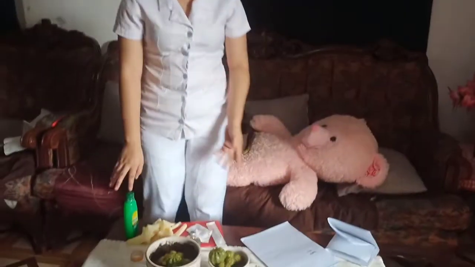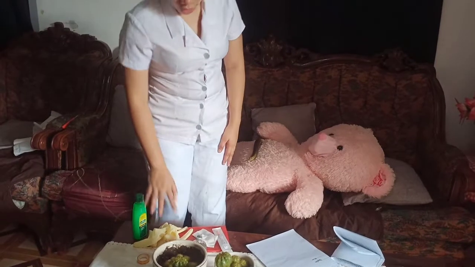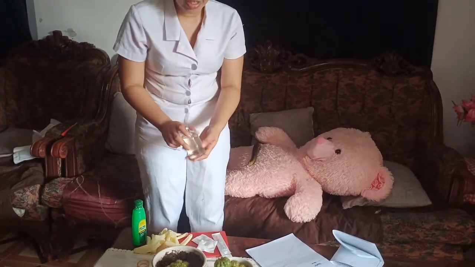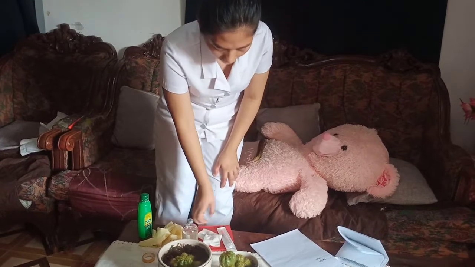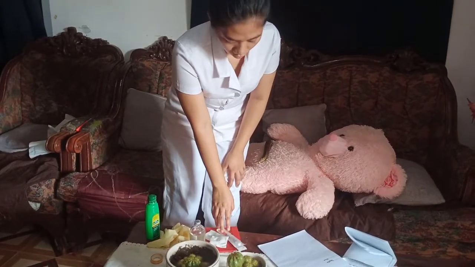So we have the alcohol, gloves, insulin vial, then cotton balls and syringe. Then now we're going to perform hand hygiene and observe the appropriate infection prevention procedure, to deter the spread of microorganisms. So I'm done hand washing.